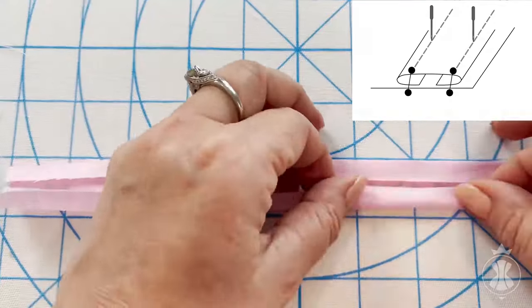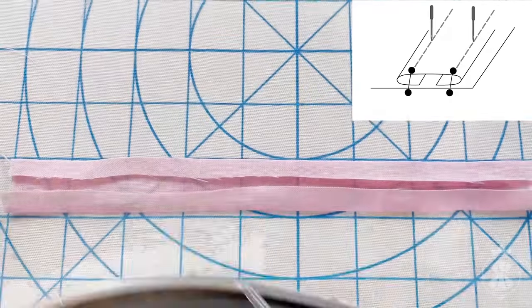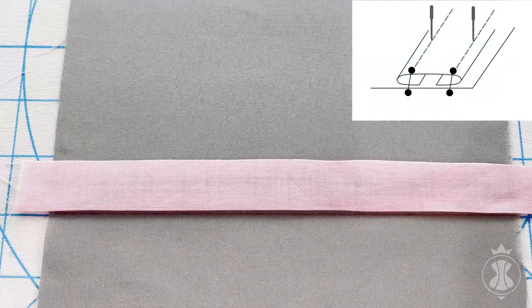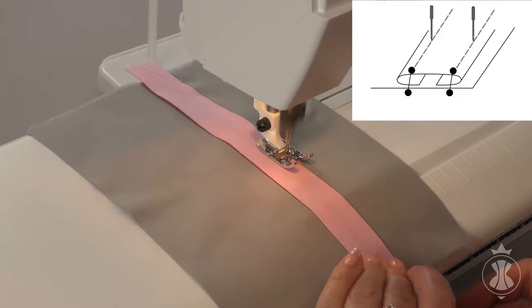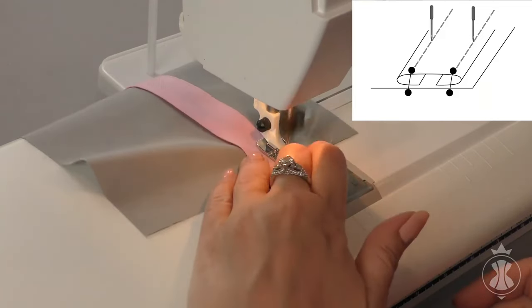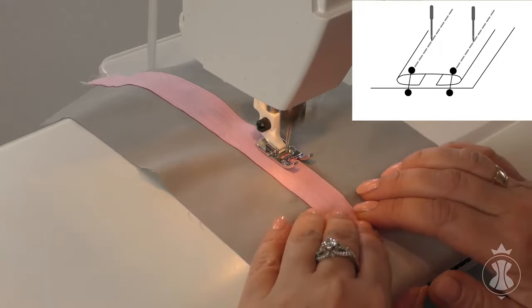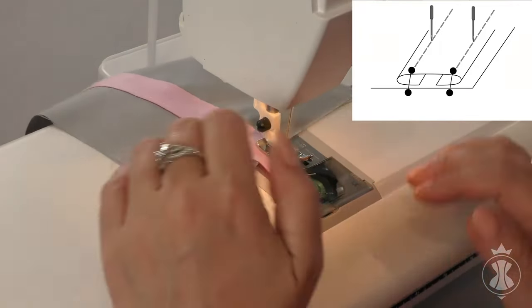Method 2. Turn under both edges by 5 to 7 millimeters and place them on the garment. Then, sew two seams staying 2 millimeters away from each edge. This method is mostly used for sewing channels.